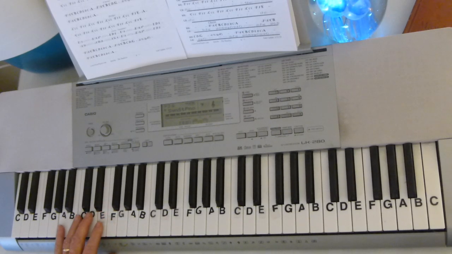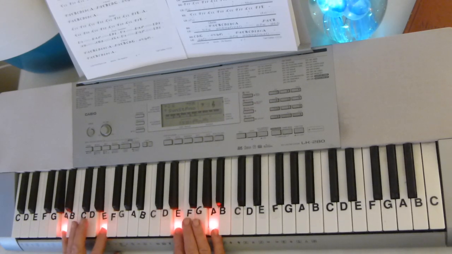You can do it as many as 6. You can do it as few as 3. But you need to do it at least that many times. And just lighten up each time. And then we'll just end with open A, E, E, A.